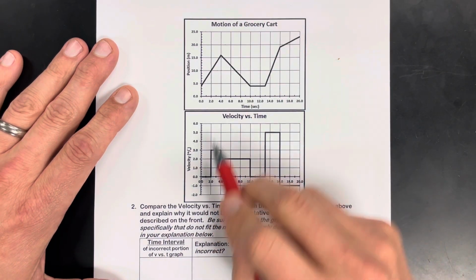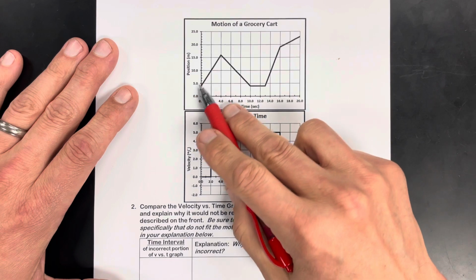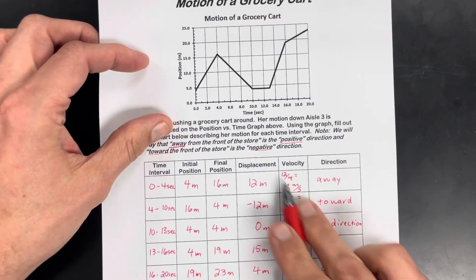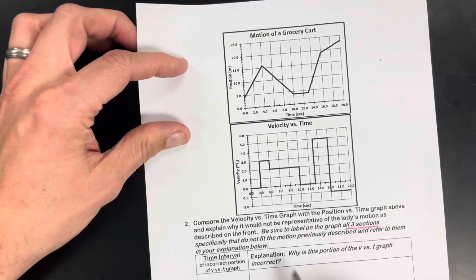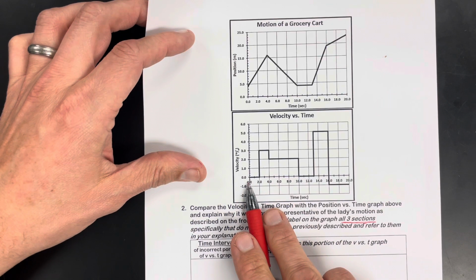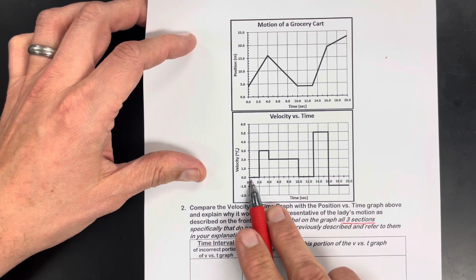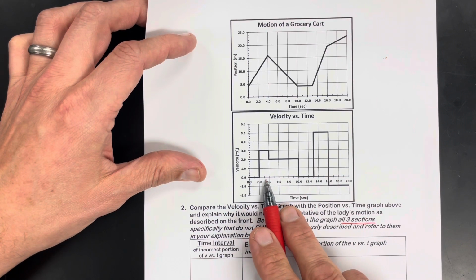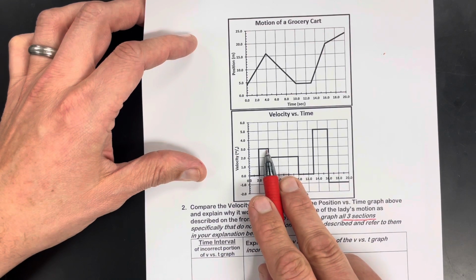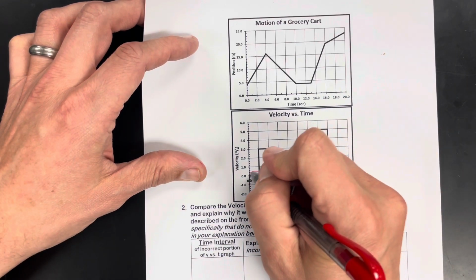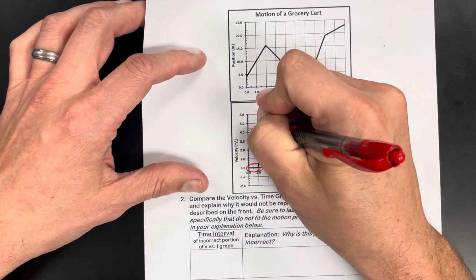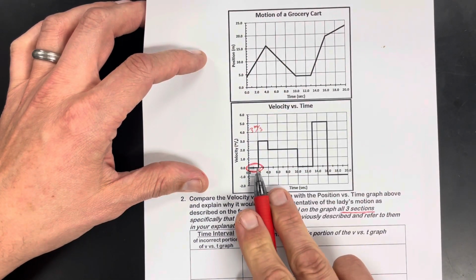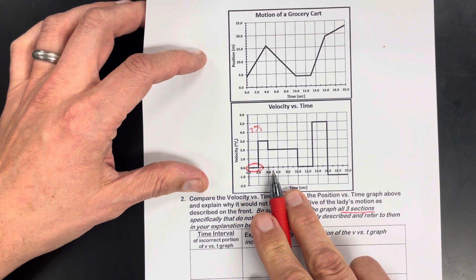Okay, so let's start at the beginning. You see the beginning here, this had a slope. Well, if you look at the front, it had a slope of 3 meters per second. So the whole time it was moving at 3 meters per second. So go back to the back, we look at the velocity. Notice from 0 to 2 seconds, it says 0, but then from 2 to 4 seconds, it says 3 meters per second. So that part is correct, but this part right here is not correct because it should be at 3 meters per second for that whole first 4 seconds.